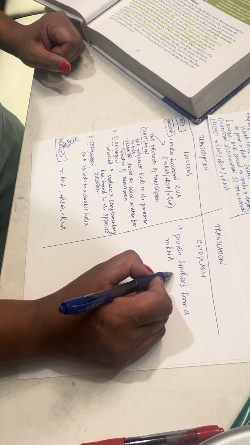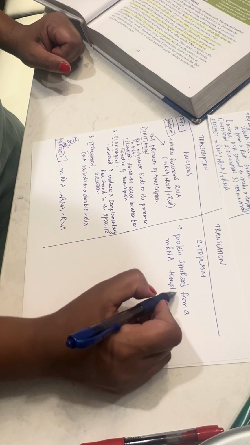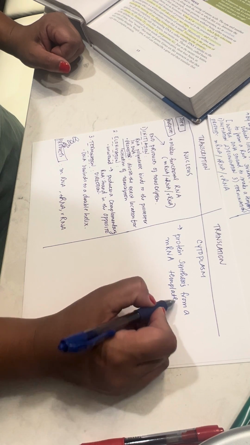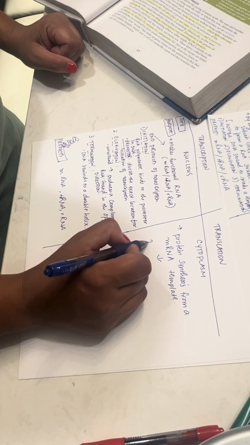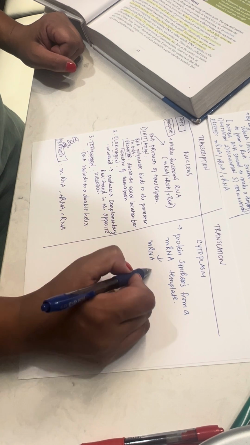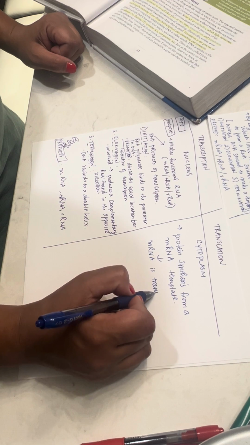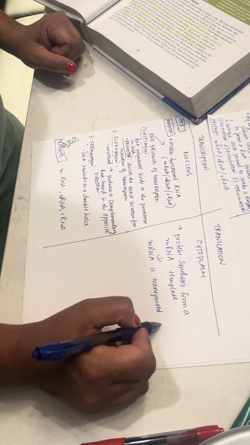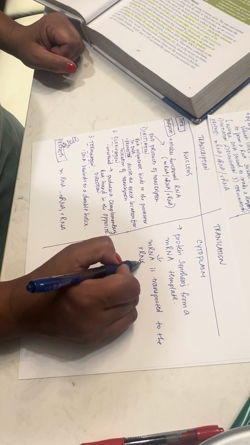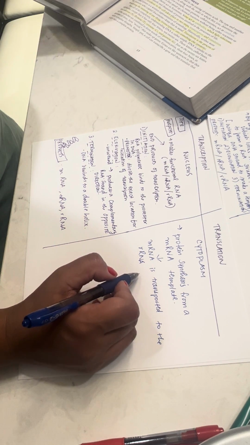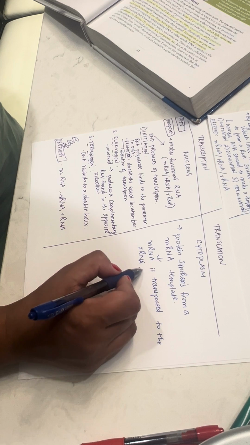Messenger RNA. So how does this work? The mRNA is transported to the rRNA, where it's in the assembly plant to produce a protein.